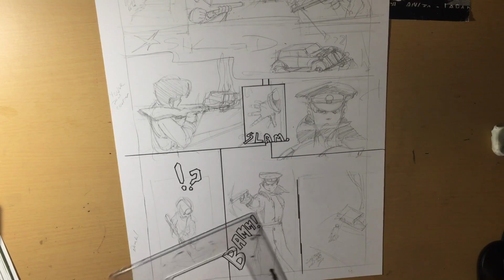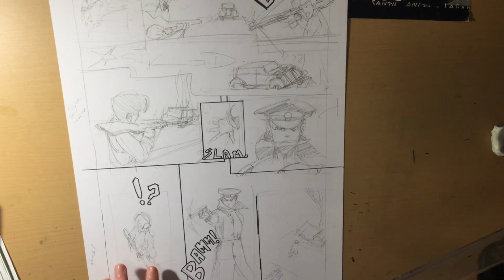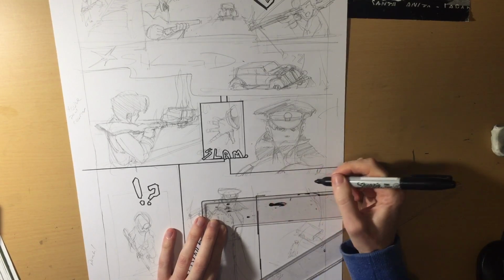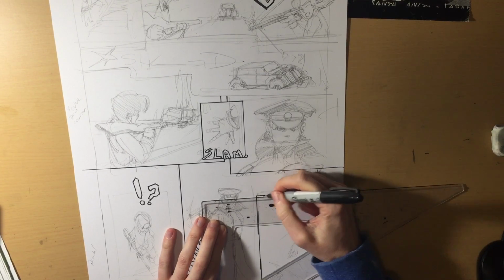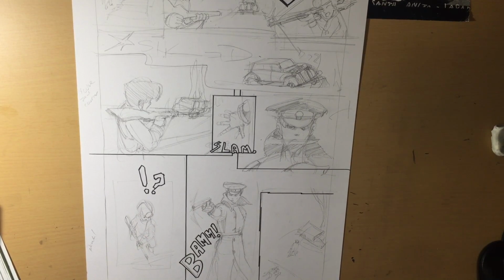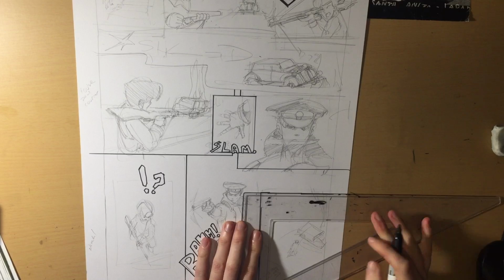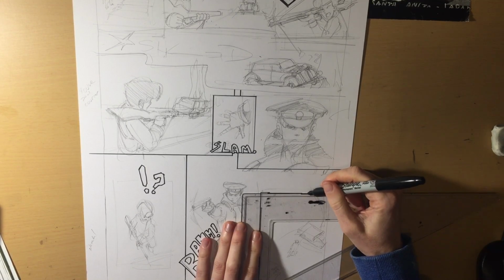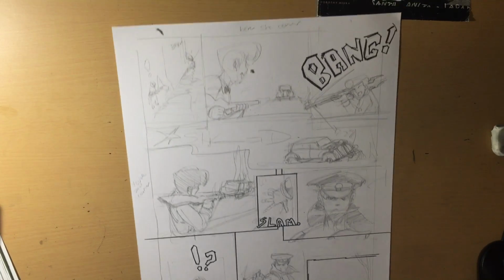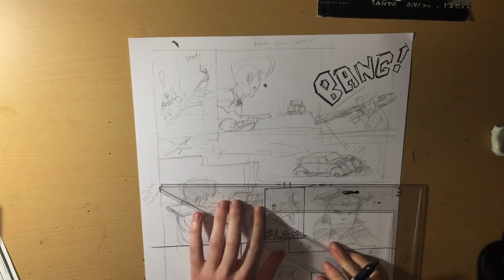I'm doing a jaggy kind of line for this panel because it's like, what the frick just happened? He just killed her. So make it a bit trippy. Yeah, I like it. We've got that action scene.